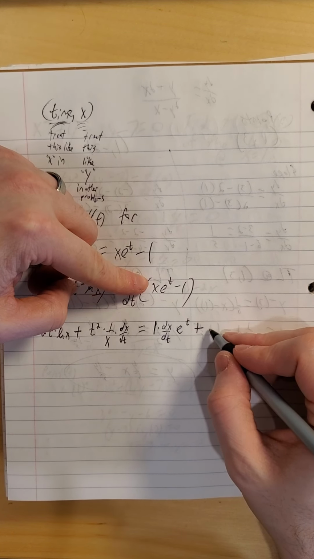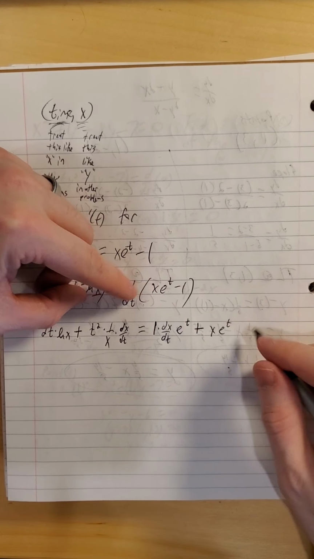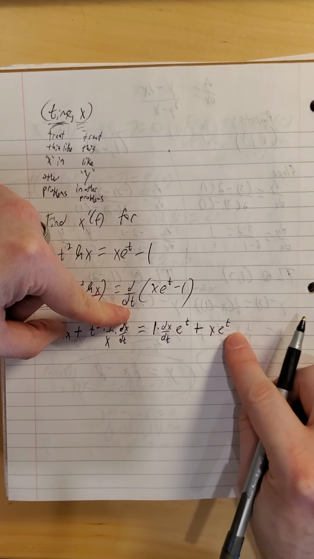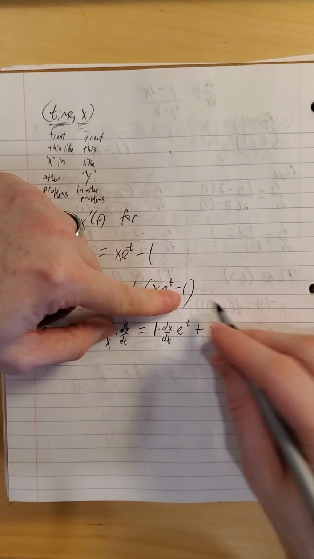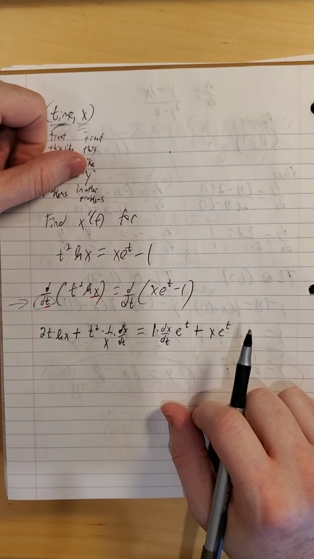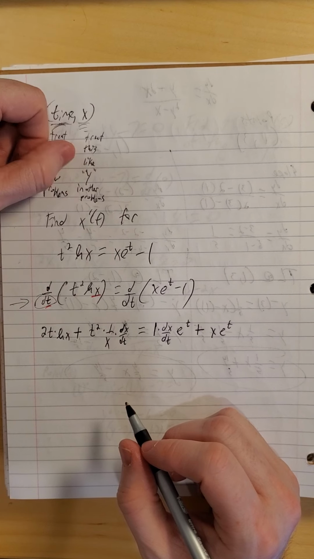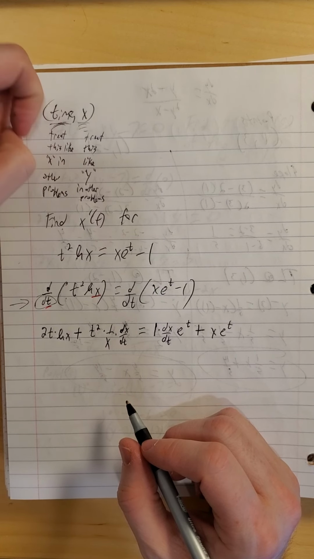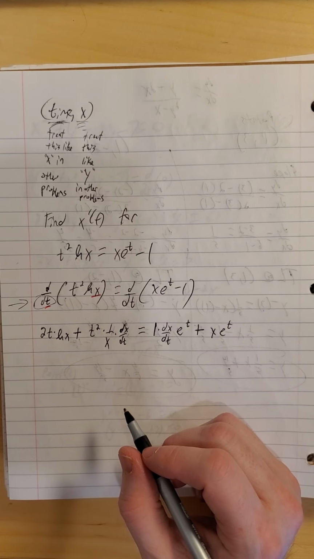Then we'll keep the x and differentiate e to the t, which is e to the t. These variables match. I don't have to attach a differential. Derivative of a constant drops it off entirely. So just a little cleanup to make it prettier, and then we'll solve for dx dt, which will then give us x prime of t.